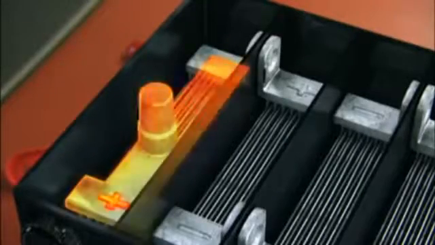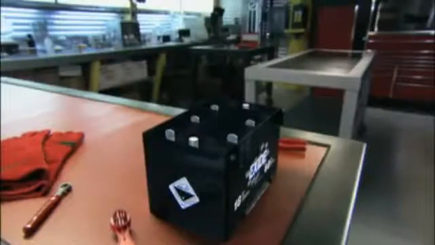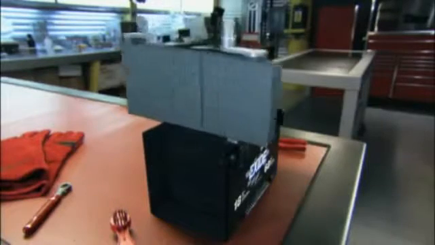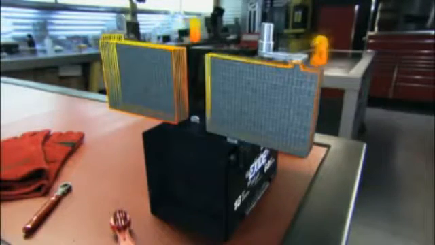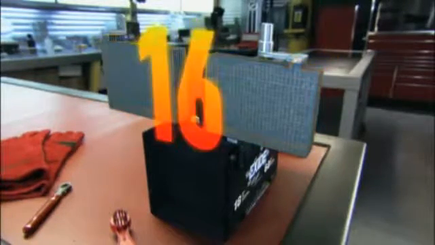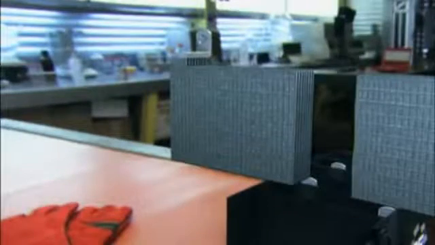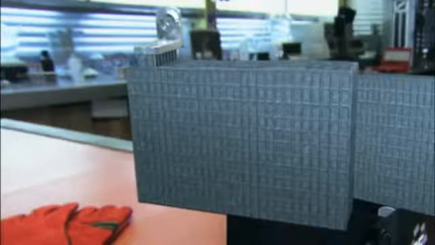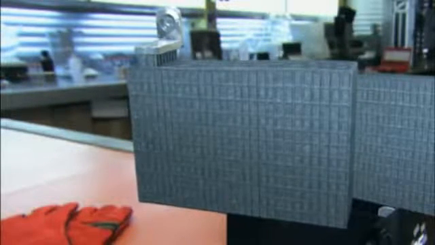Each cell has 2 sets of electrodes. They're made of 8 overlapping metallic plates, for a total of 16 per cell. Together, the plates form a compact grid. The bigger the grid's overall surface, the more power it generates.